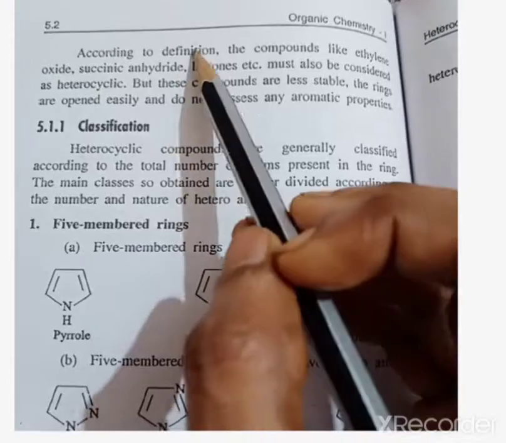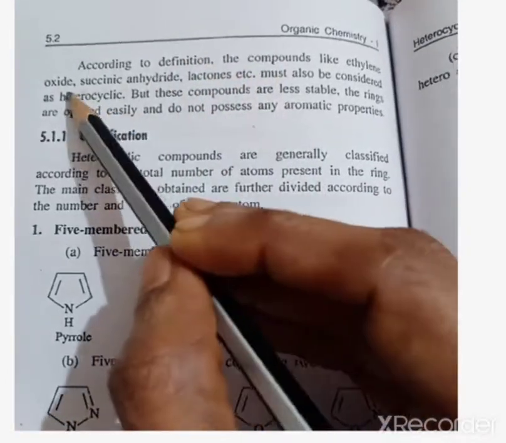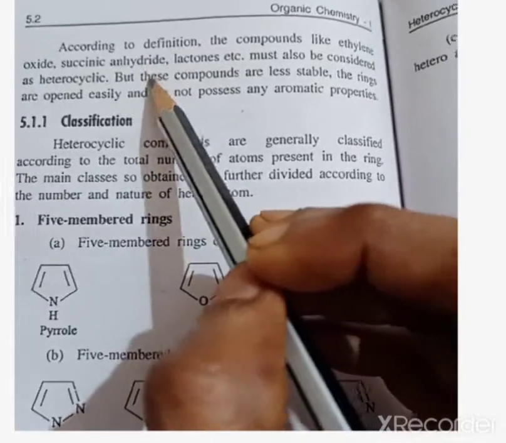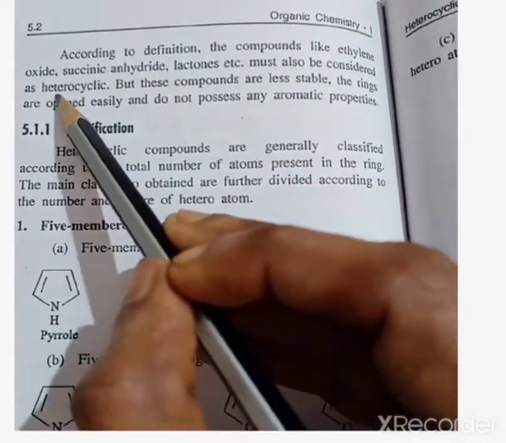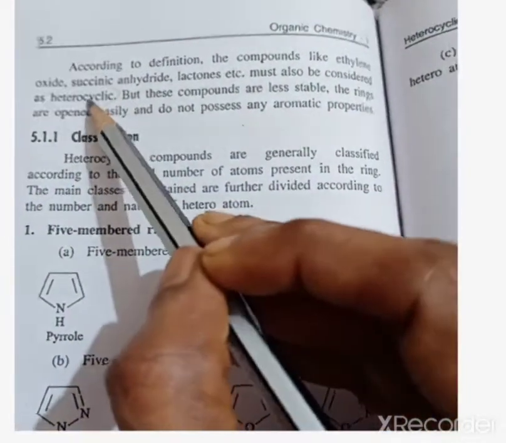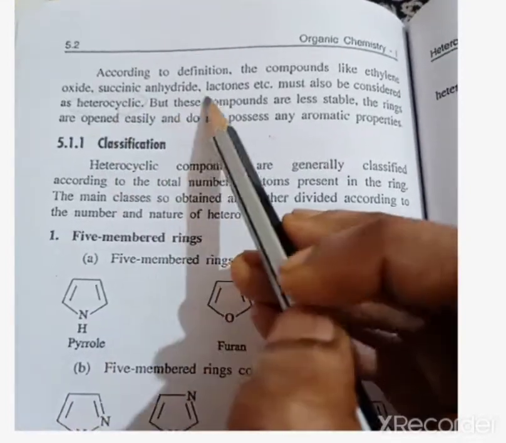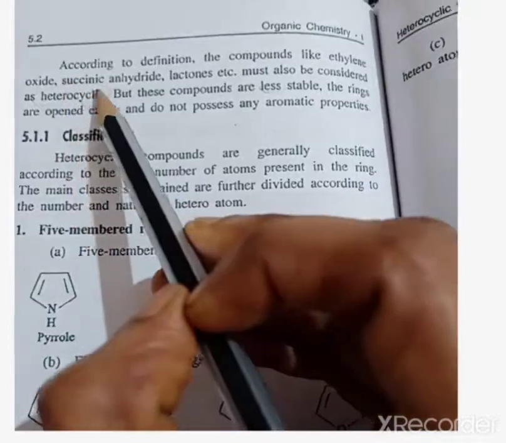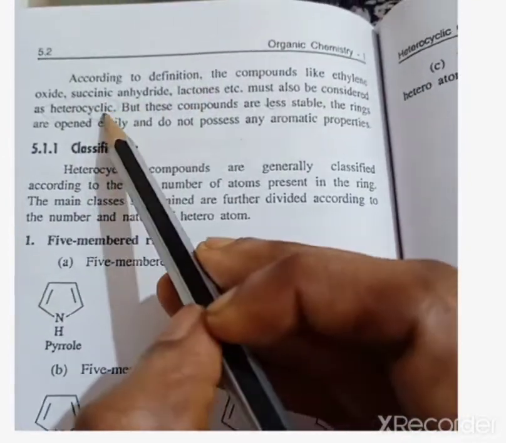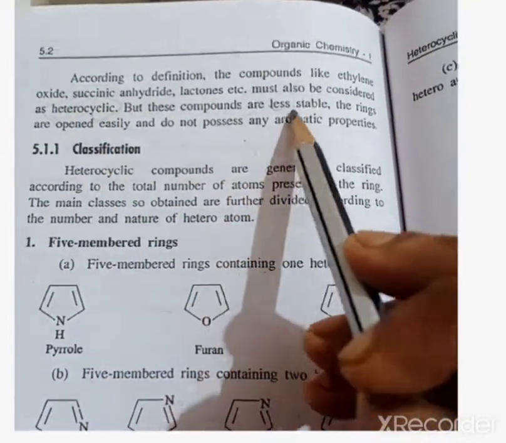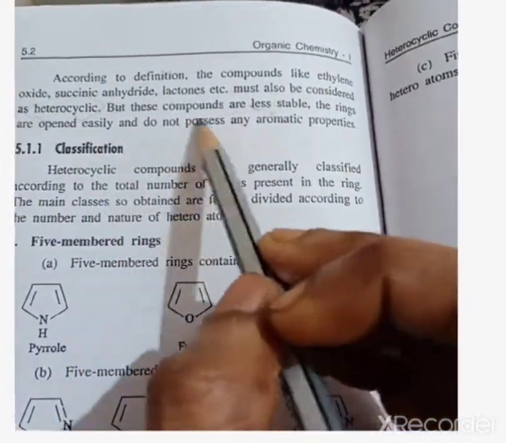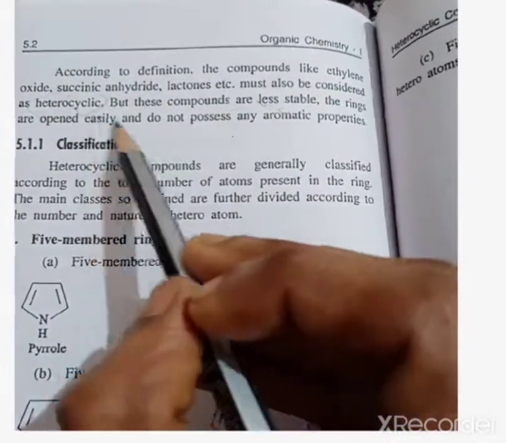According to this definition, compounds like ethylene oxide or succinic anhydride also contain a cyclic ring with a heteroatom, so they are heterocyclic compounds. But these compounds are less stable. Ethylene oxide, succinic anhydride, and lactones are also heterocyclic, but they are less stable and the rings open easily. They do not possess aromatic character; they are aliphatic compounds.